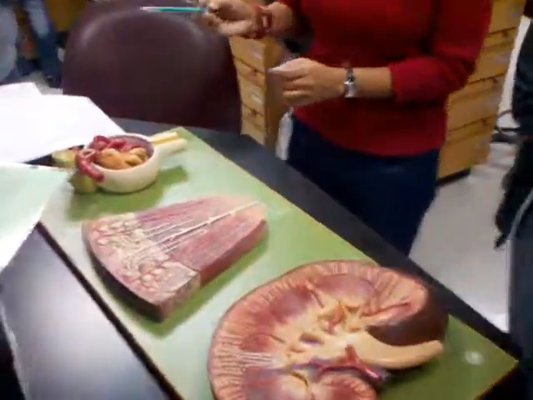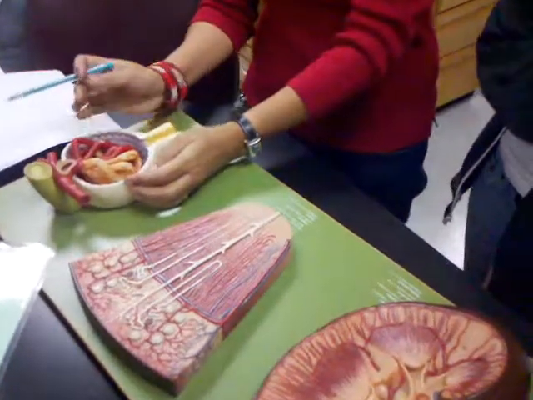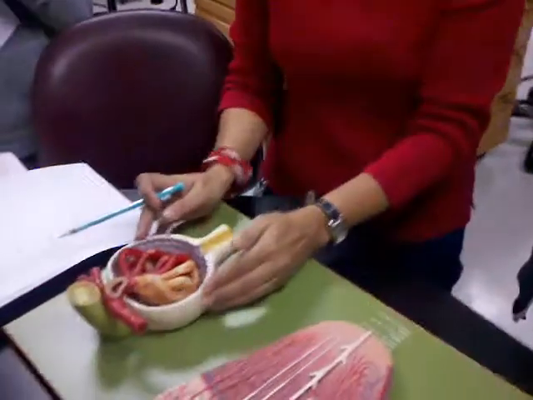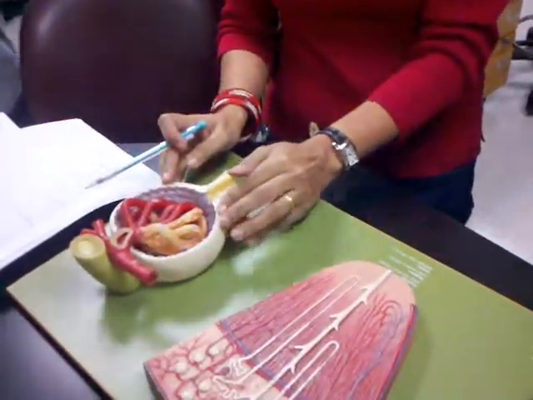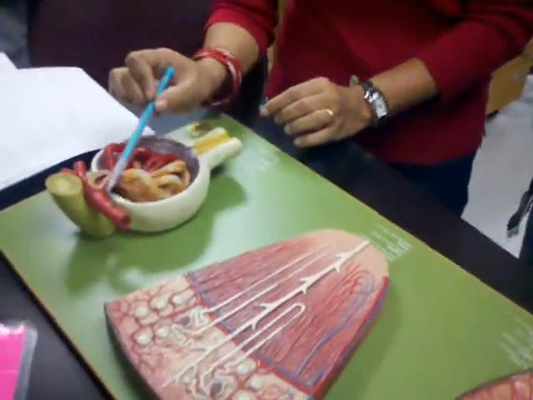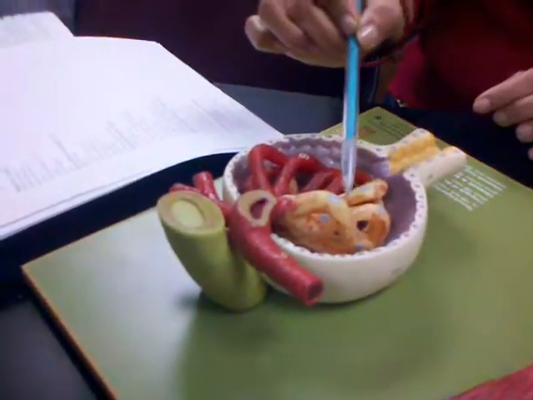So, what does this structure represent? The glomerular capsule, or the Bowman's capsule. And this is the glomerulus. This is the afferent arteriole, and this is the efferent arteriole. And what are these yellow cells?